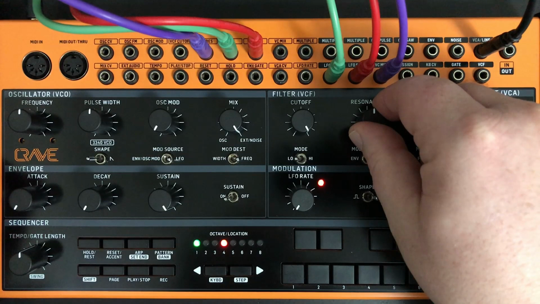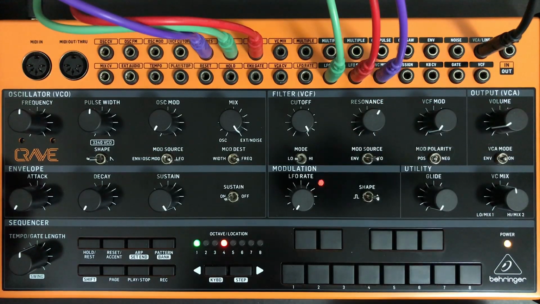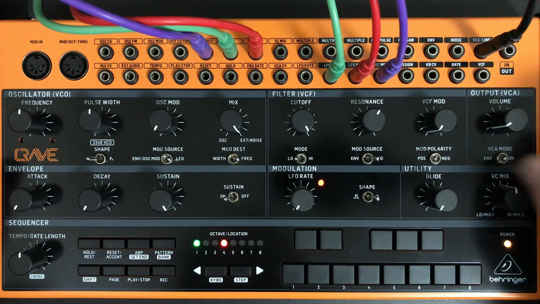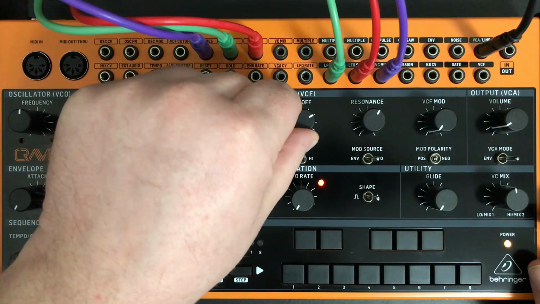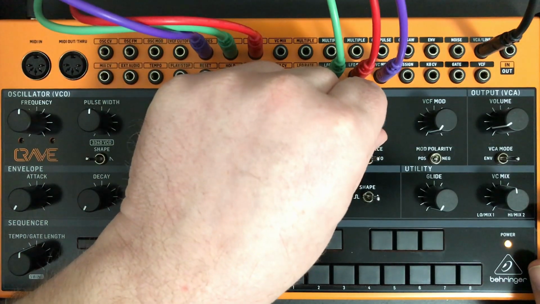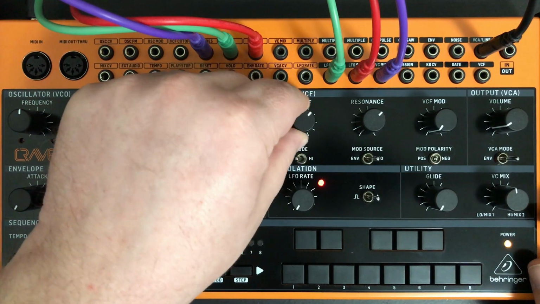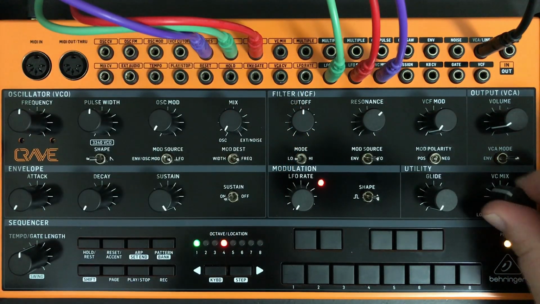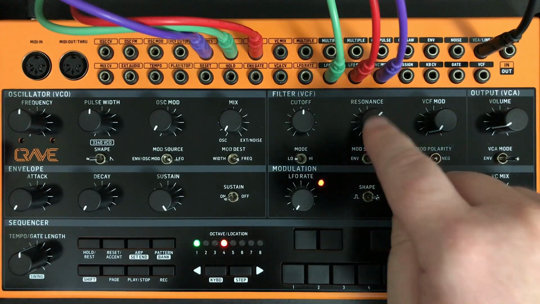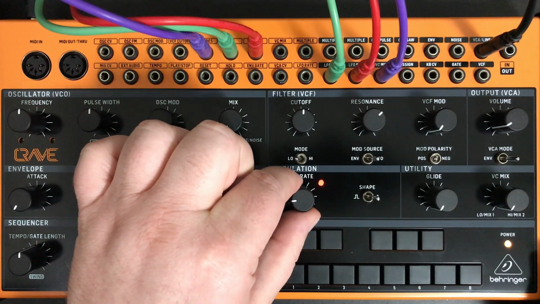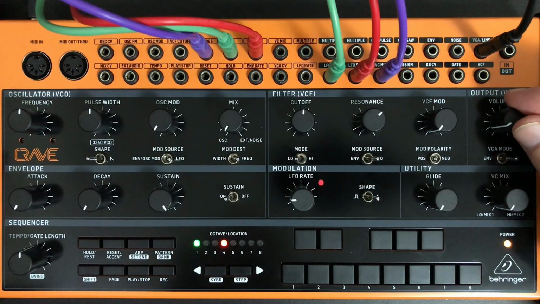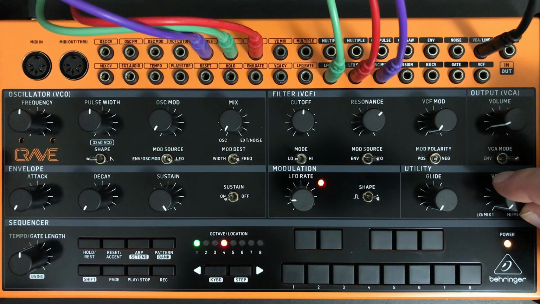Turn our resonance up to about here, just so we can hear an effect that it's having. Oops. That was external noise. As I do that little filter sweep, you can hear that happening. Now, if I go fully to the left, my resonance is being modulated by the triangle wave, which is moving pretty slowly. You can hear it going up and down. As I turn to the right, we're going to hear it become a square wave LFO, which is just an on-off sort of sound.